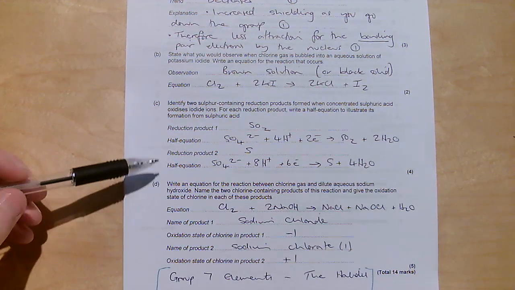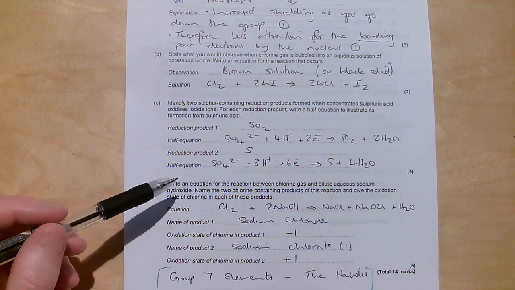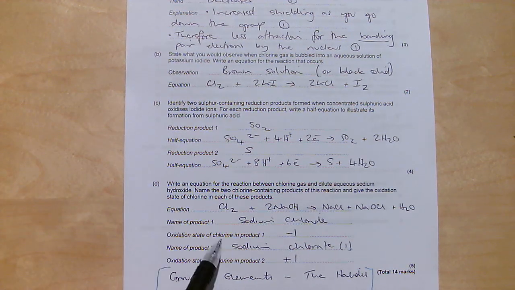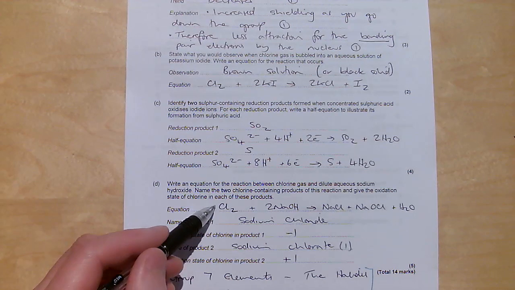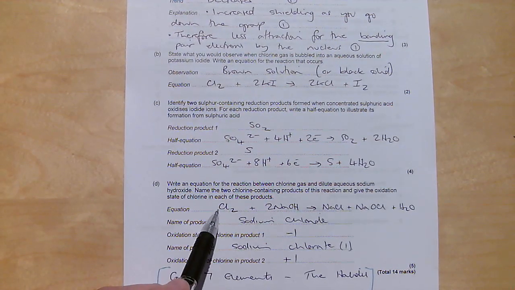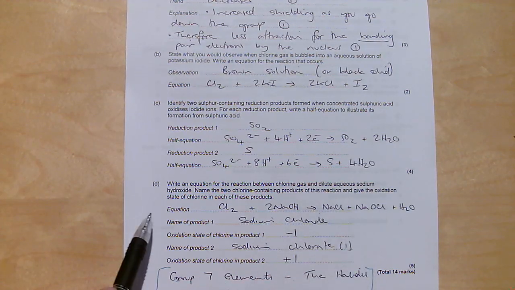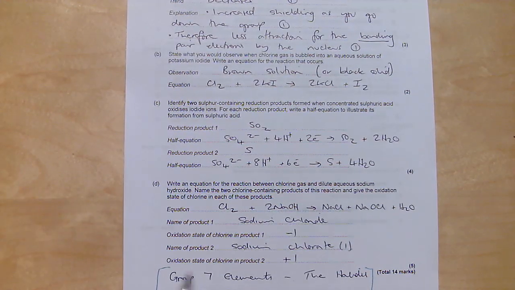Okay, right, so next one, part D, write an equation for the reaction between chlorine gas and dilute aqueous sodium hydroxide. This comes up in the disproportionation of chlorine. And to be fair, this equation is straight out of the revision guide that we use. Name the 2 chlorine containing products of this reaction, give the oxidation state. Again, a disproportionation reaction. It's a very standard question and just something that you have to know.